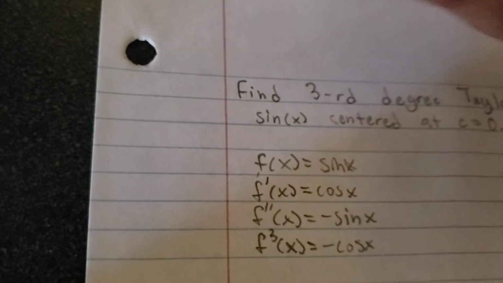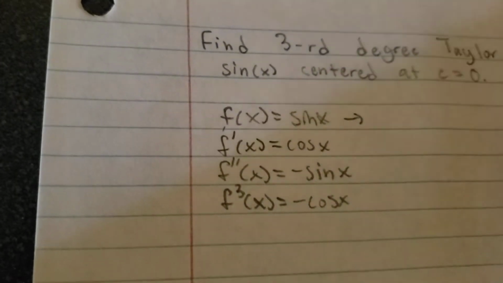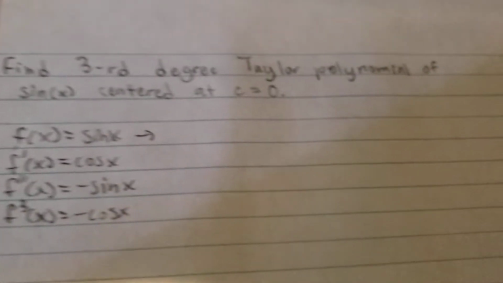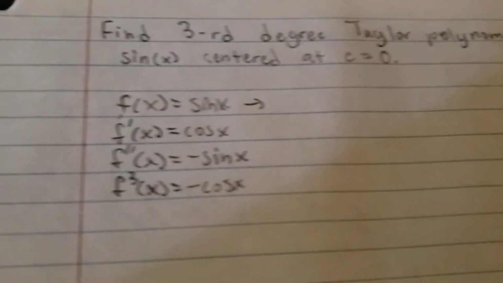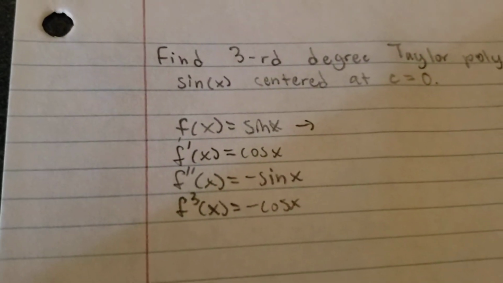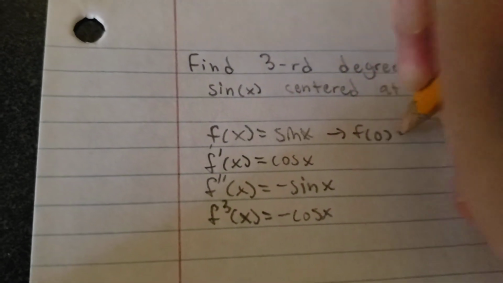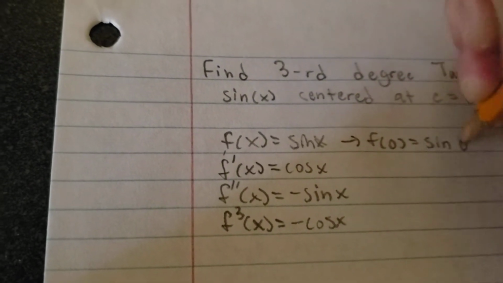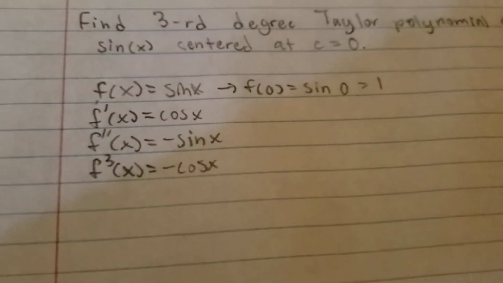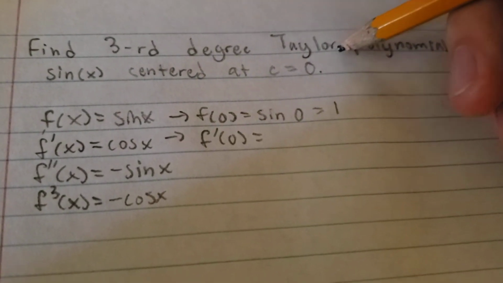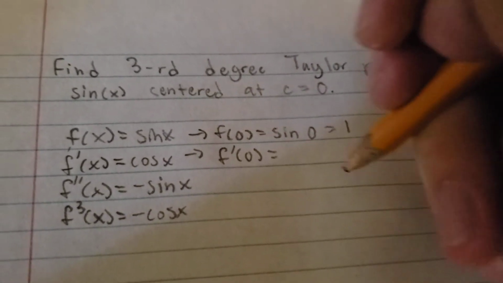The next thing you do is take these derivatives and plug in whatever c is centered at. It says here c equals 0, so that's what we're going to plug into these derivatives. So what's f of 0? Well, that's just sine of 0, and sine of 0 is 0. Now let's figure out f prime of 0. All we're doing is taking whatever c is centered at, c equals 0, and plugging that into the derivatives. That's all we have to do.